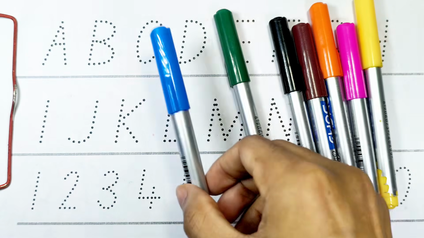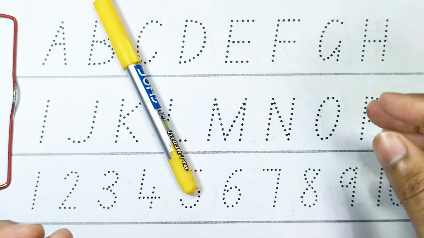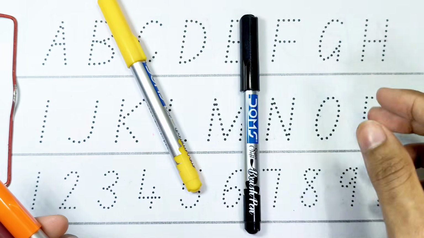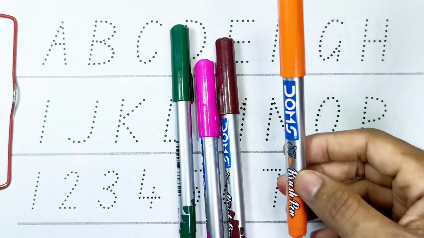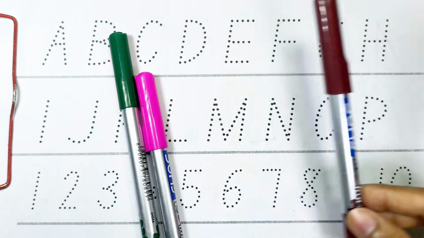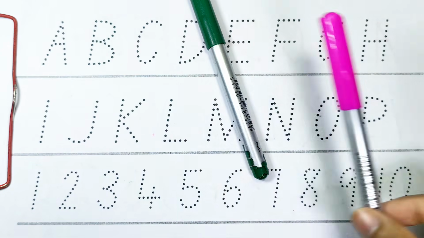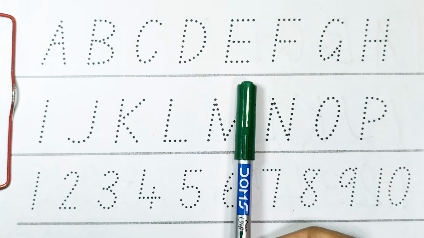Red color. And the next one is blue color. Stay with us. The next one is yellow color. Black color. Kids, the next one is orange color. And the next one is brown color. Stay with us. Dark pink color. And the last one is light green color.